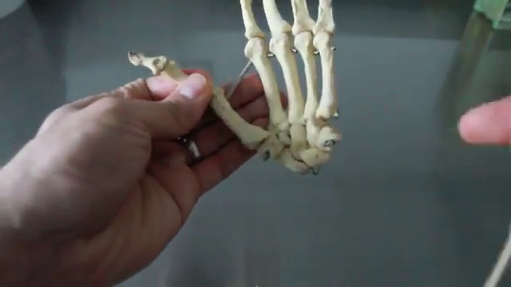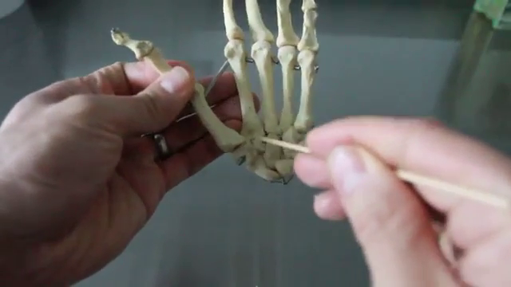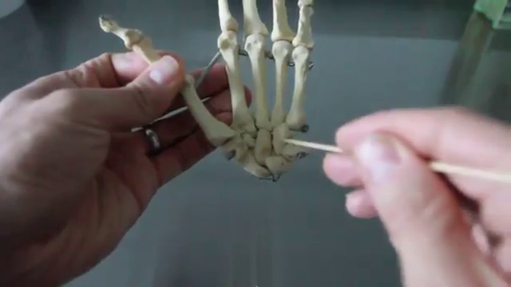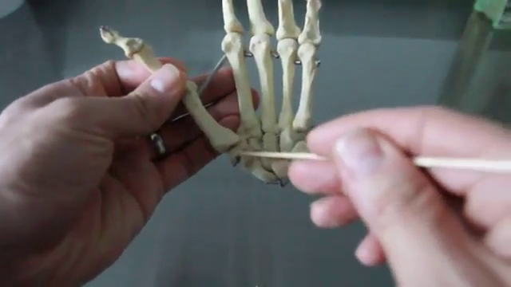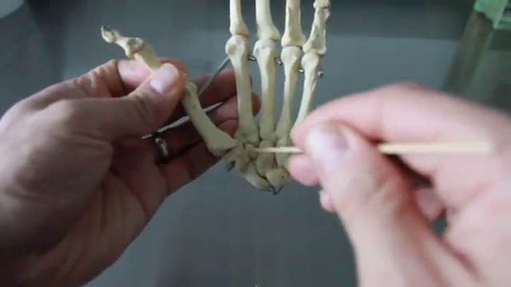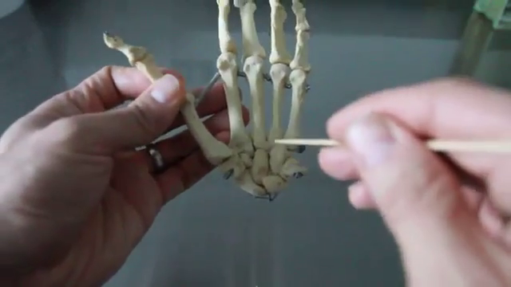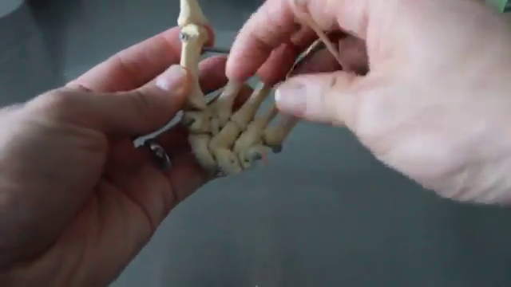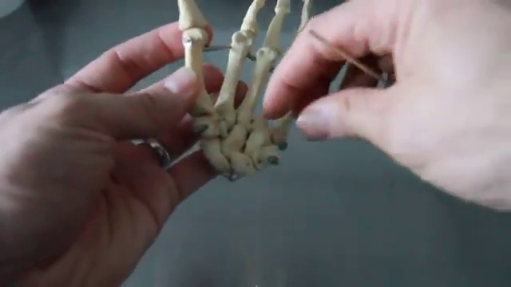The next row is what we call the trapezium, trapezoid, capitate, hamate. All right, trapezium, trapezoid, capitate, hamate. And you always, again, start with the thumb. Trapezium, trapezoid, capitate, and hamate. Hamate always has that hook, so you can always remember, if you rest here, you're like, oh, I got the hook. Hook of the hamate, double H.